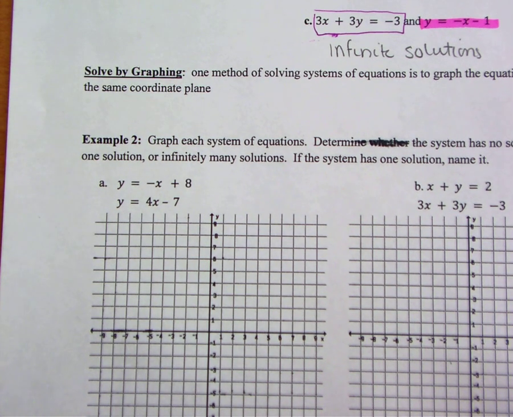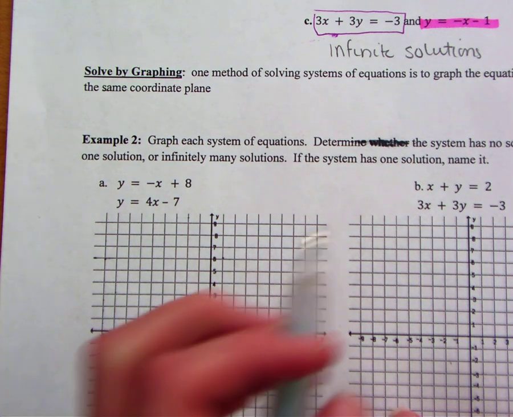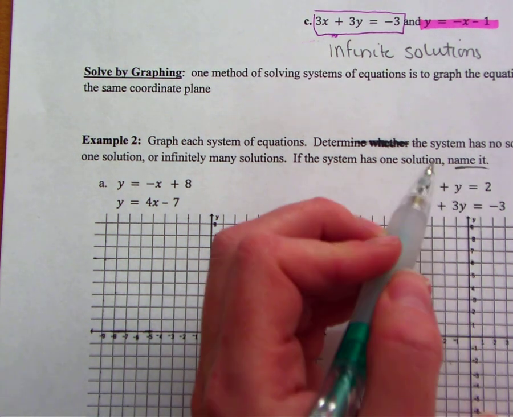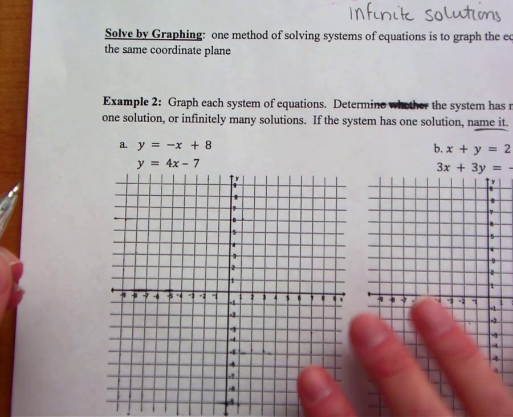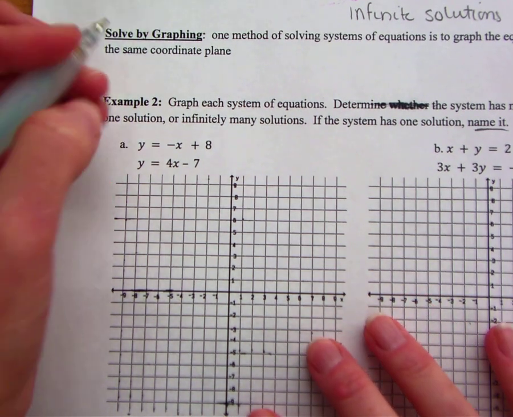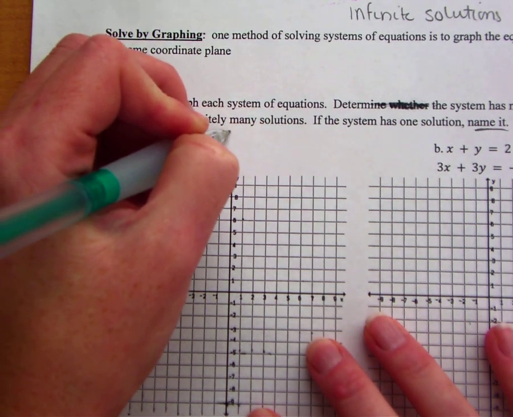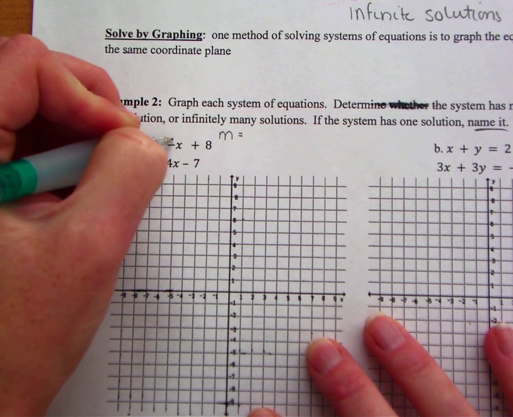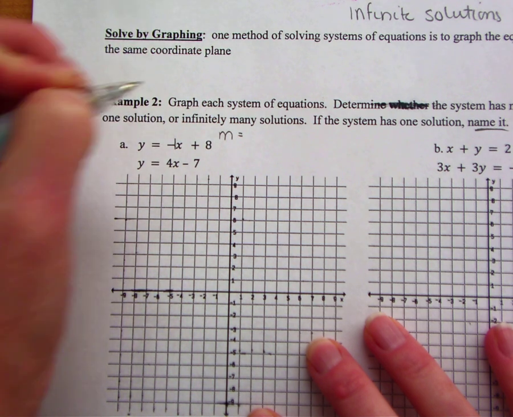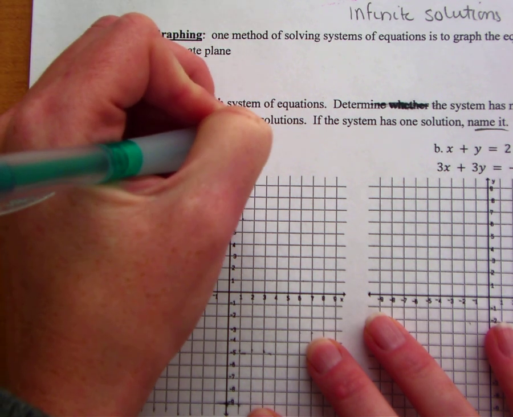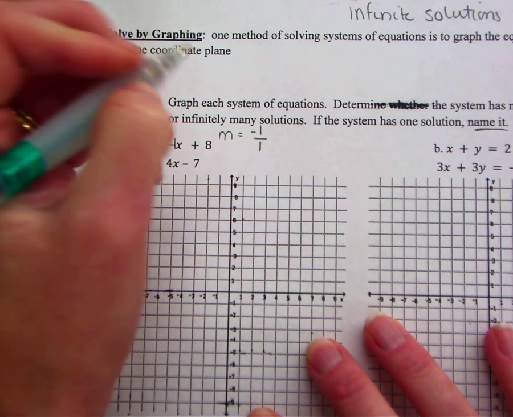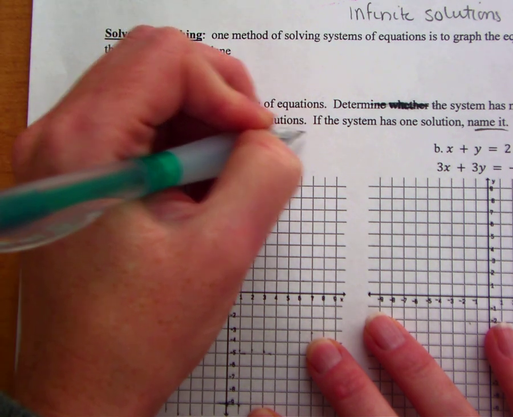Graph the system of equations, determine whether there is no solution, one solution, or infinitely many solutions. If the system has one solution, make sure to name it. So we're going to start with A. This is in slope-intercept form. So I'm going to identify my slope, which is m, is negative 1. There's an invisible 1 here. And when we write our slope, we write it as a fraction, so it would be negative 1 over 1. And then my y-intercept, b, is 8.